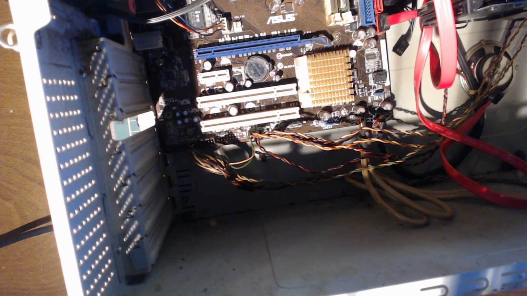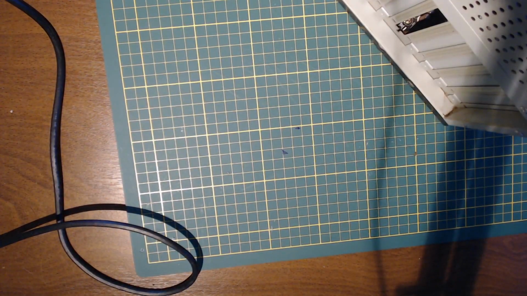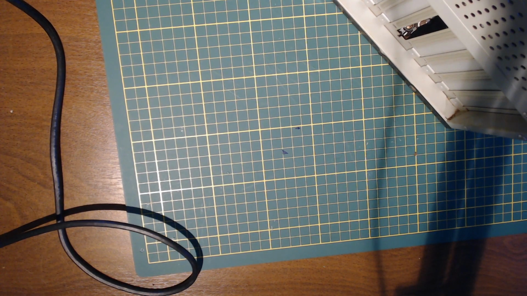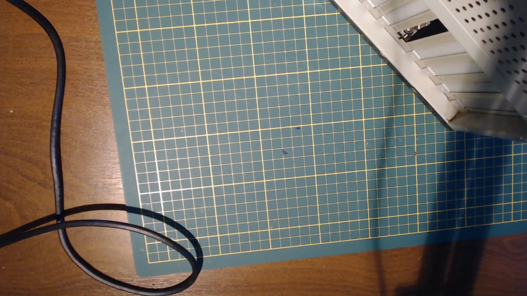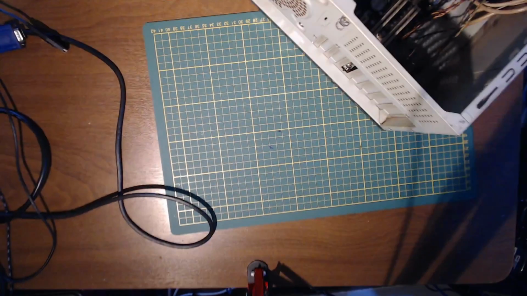Yeah, someone is busy with upgrading the internet connection and laying down some cabling. So, sorry about the drilling noises. There's nothing I can do about it right now. Let me put screws in here. I know this is a bit off camera, bear with me.